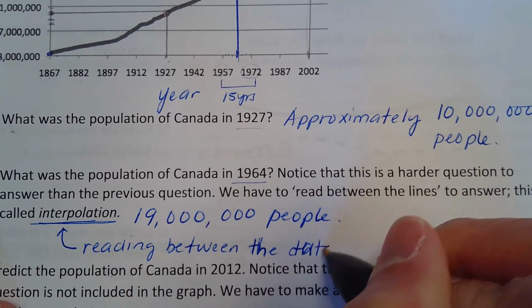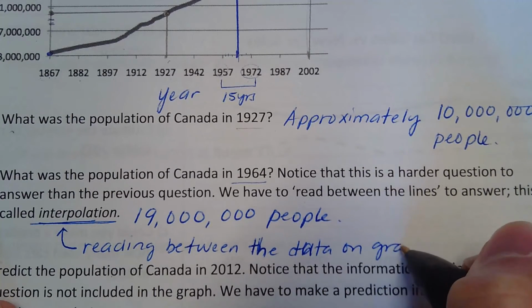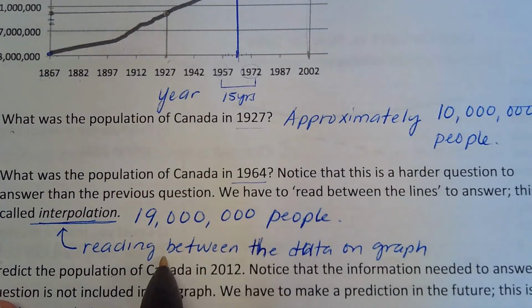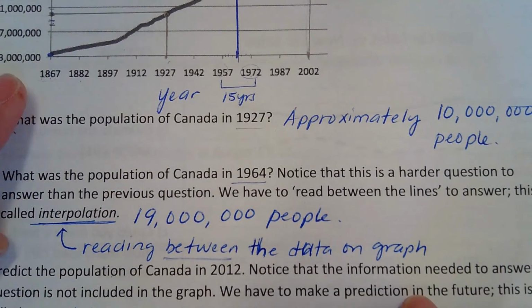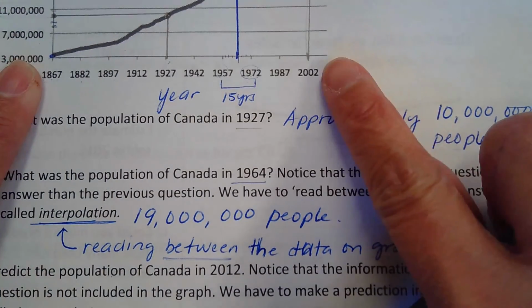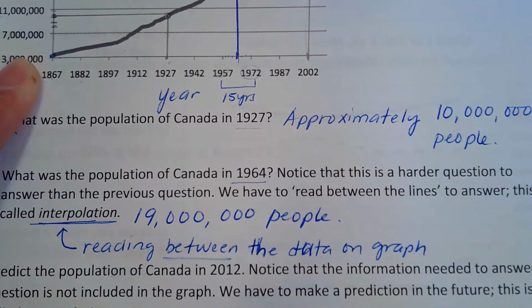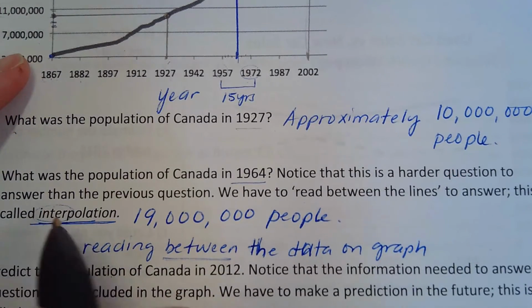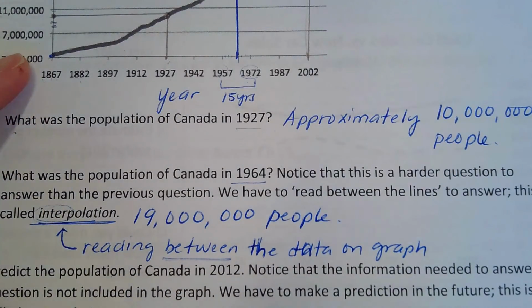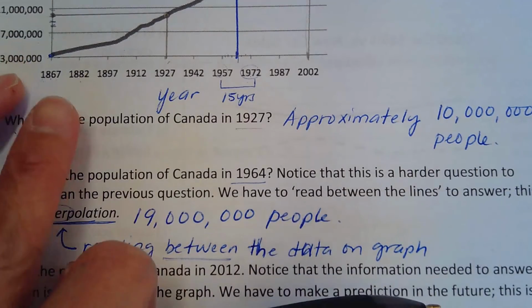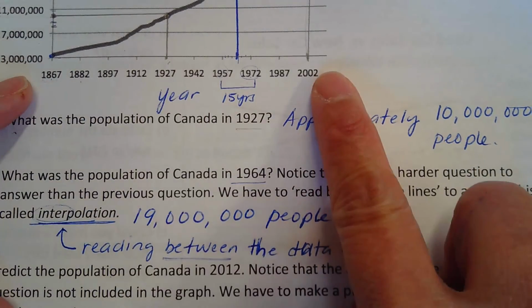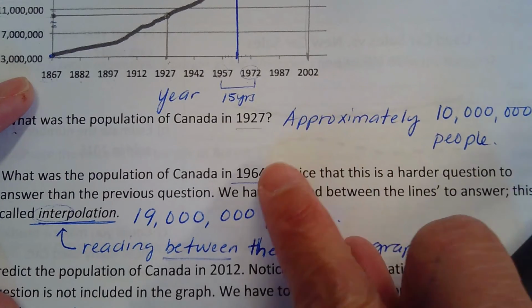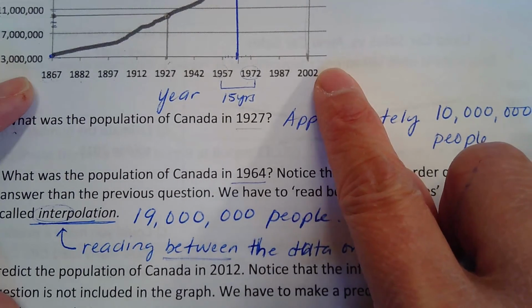Because we have data between 1867 and 2002. The word inter means in between. So our data is between 1867 to 2002, and 1964 is in between those data.